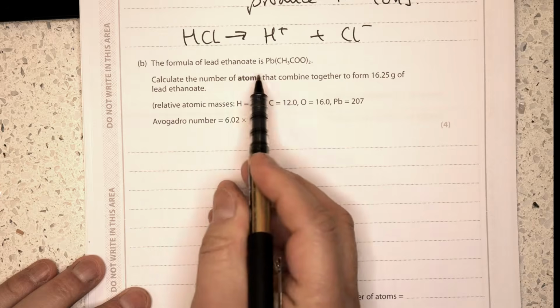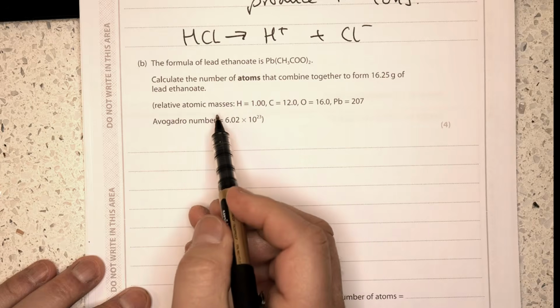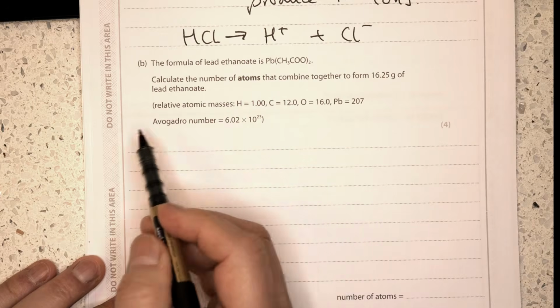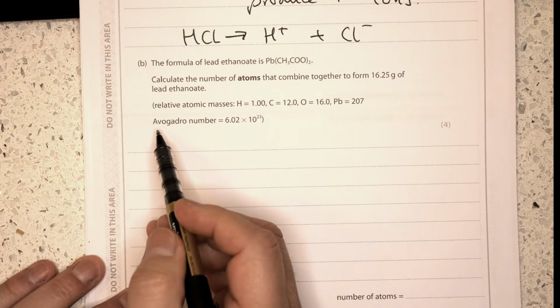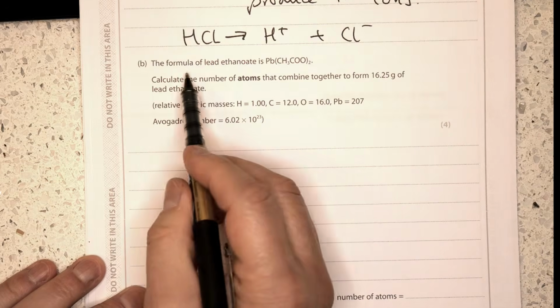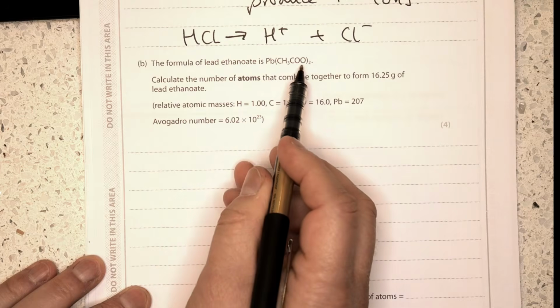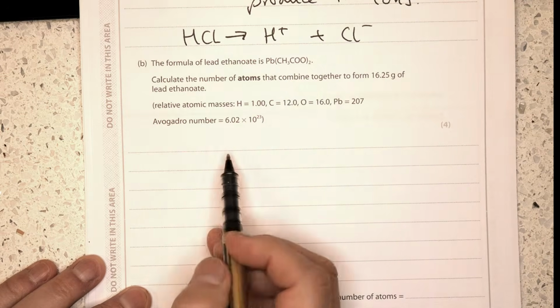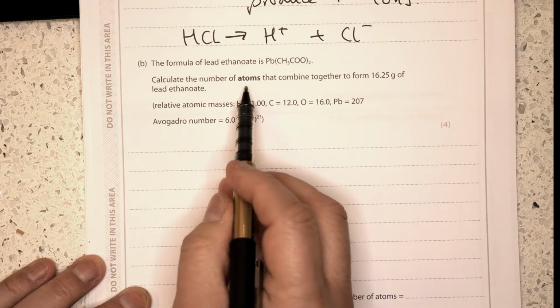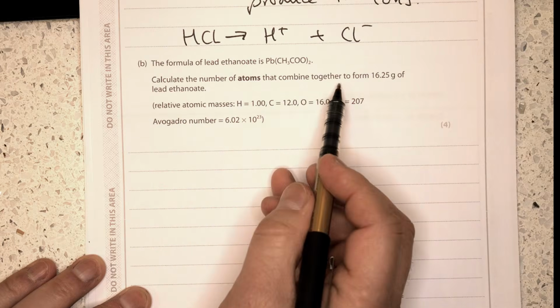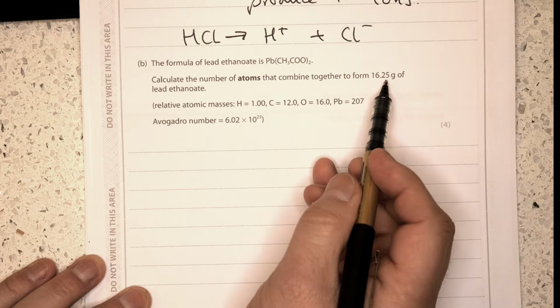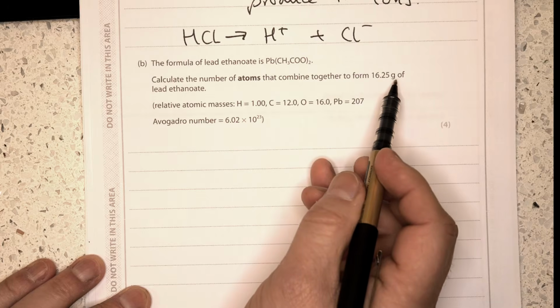Here's a challenging question, no surprise there, because we're getting towards the back end of the paper, and as you go through the paper, the questions do get more challenging. The formula of lead ethanoate is Pb(CH3COO) in brackets times by 2. Calculate the number of atoms that combine together to form 16.25 grams of lead ethanoate.